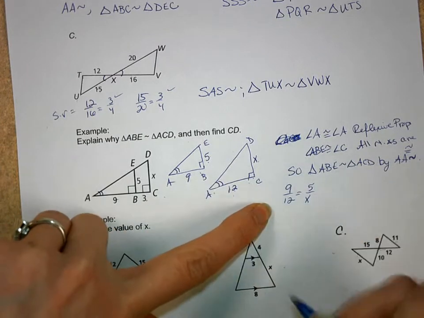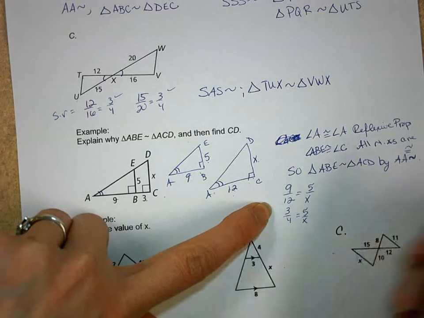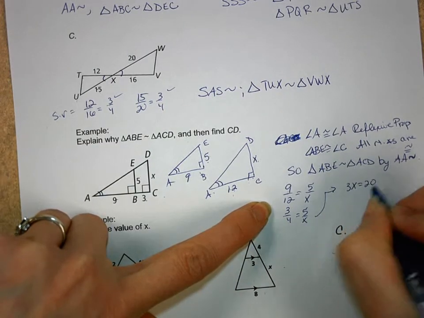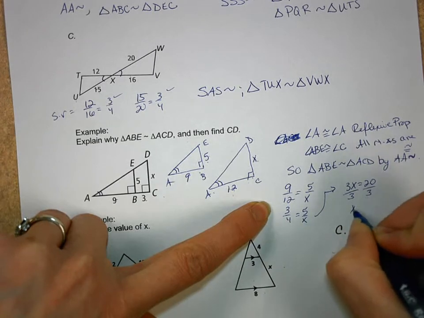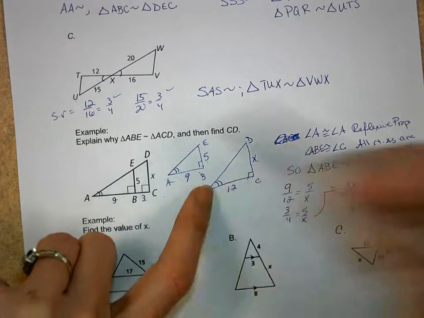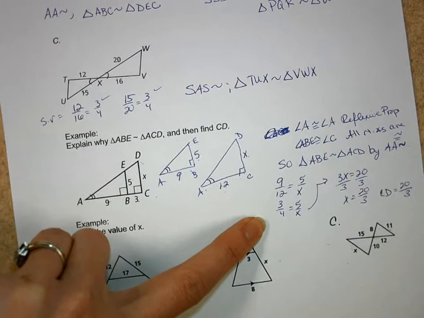Now I can go ahead and simplify this. That's going to be 3/4. Cross multiply. I'm going to move that over here. I get 3x is equal to 20. Divide by 3. X is 20 over 3. So what's the length of segment CD? The length of segment CD is 20 over 3.